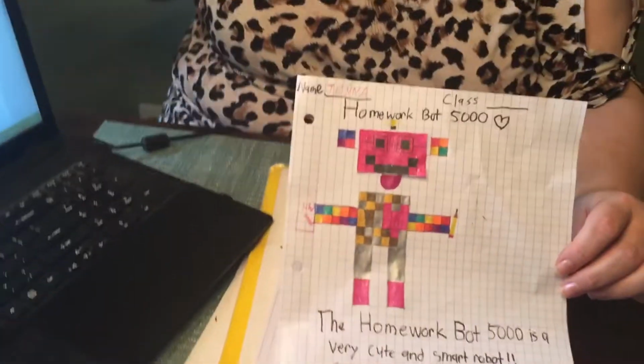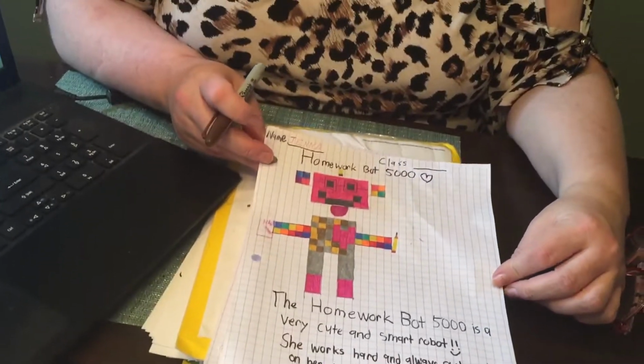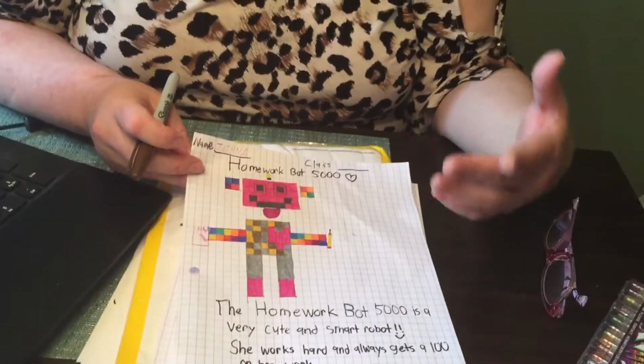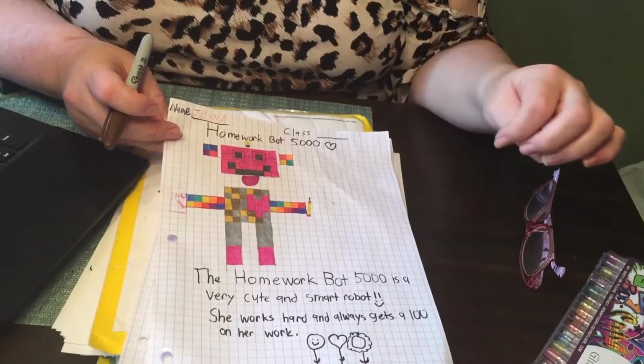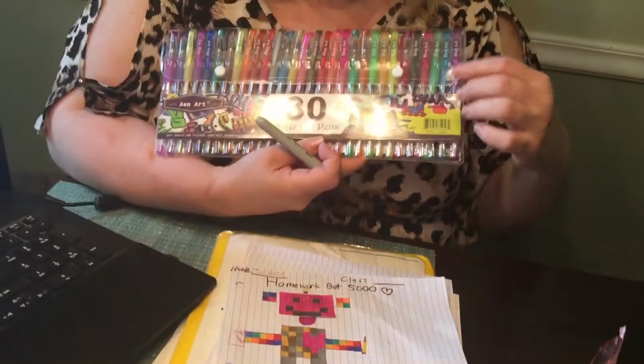So this is the Homework Bot 5000. It's created with certain shapes, with rectangles and squares, and it has certain perimeters and areas that are outlined on the card. And I just used gel pens to make it and some graph paper. If you don't have graph paper, I put some graph paper on the website and in your parents' email that you can print out and use. If you want to just use regular paper and draw like your own little grid with a ruler inside each shape, you can do that.